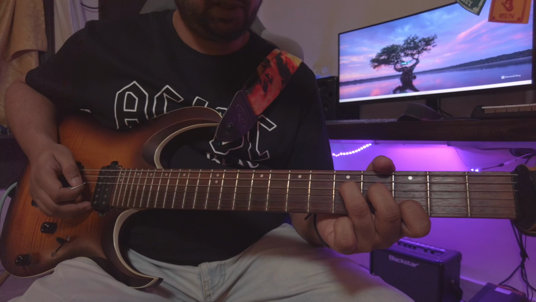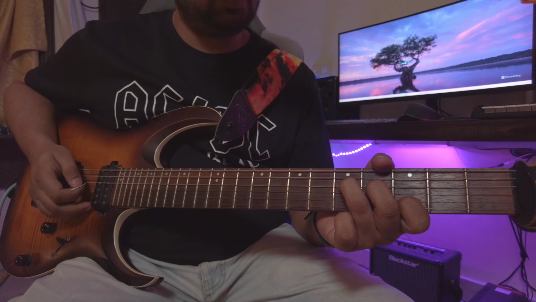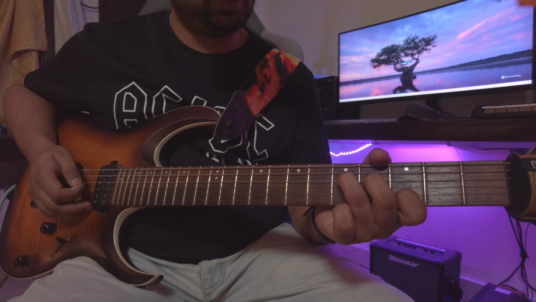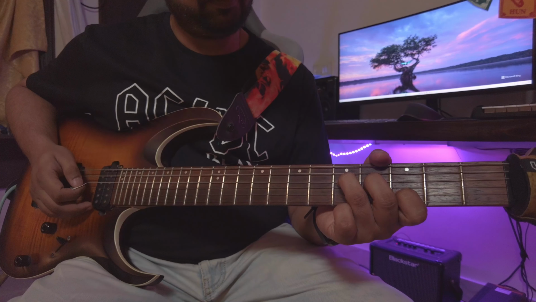To recap it all, I'm going to start with strings 2, 3, and 4. This is how you hold a major chord. This is what a major chord shape looks like on strings 2, 3, and 4.